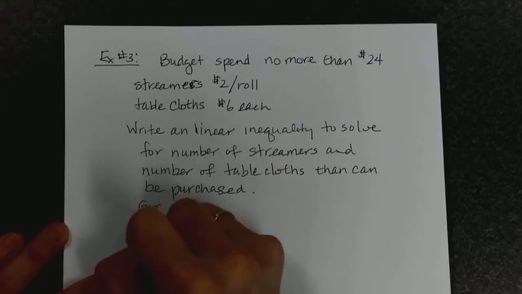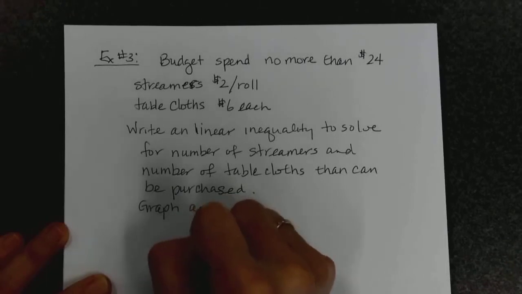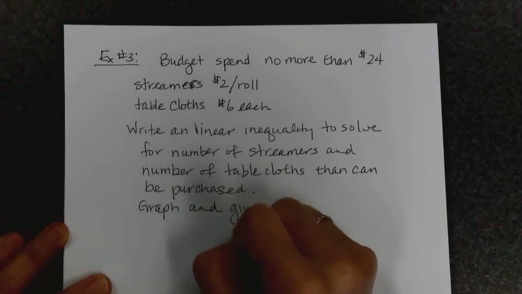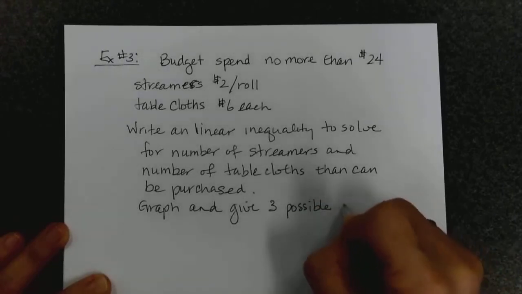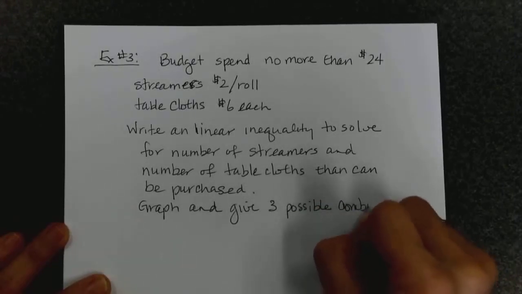And what I want you to do is graph it and give 3 possible combinations.